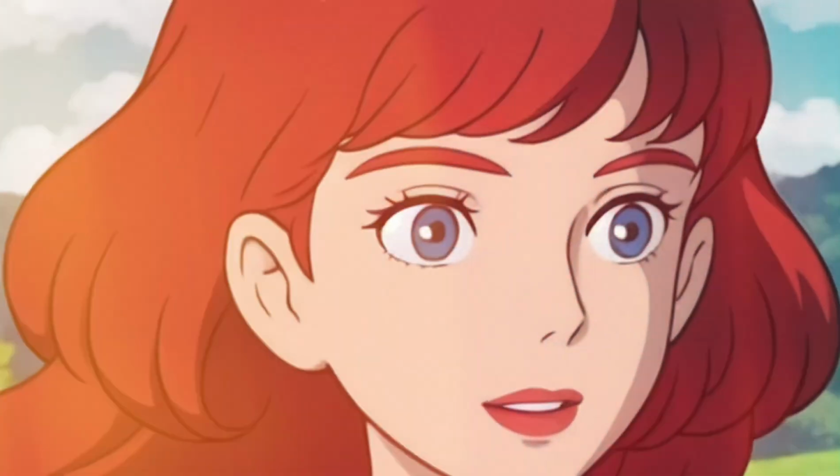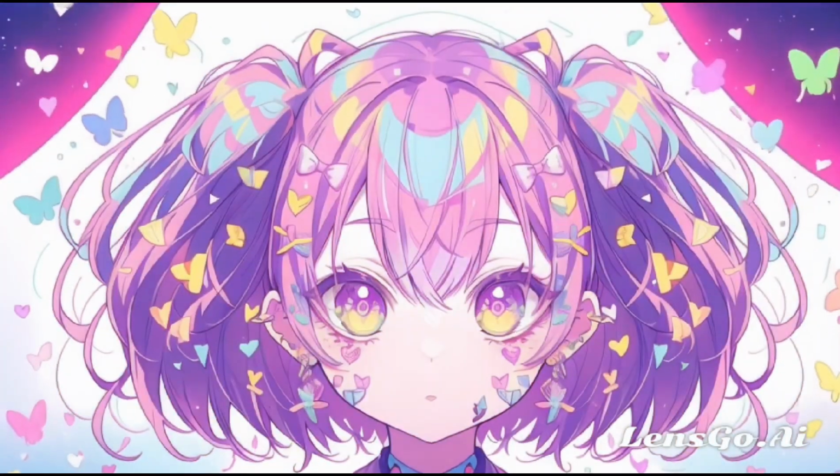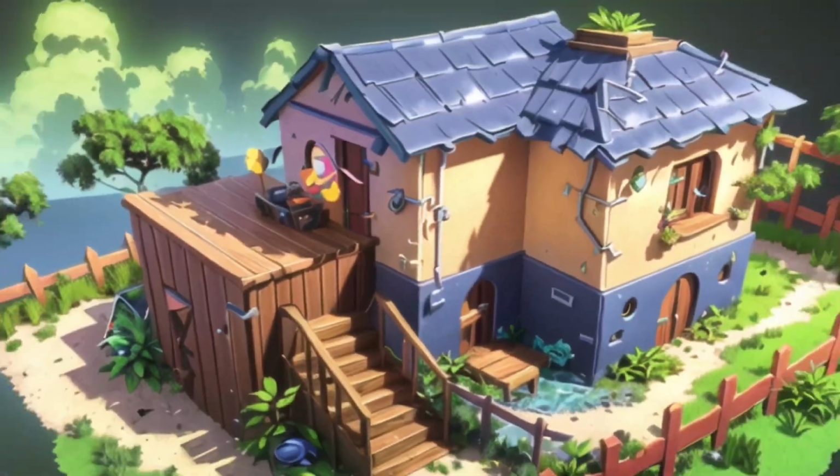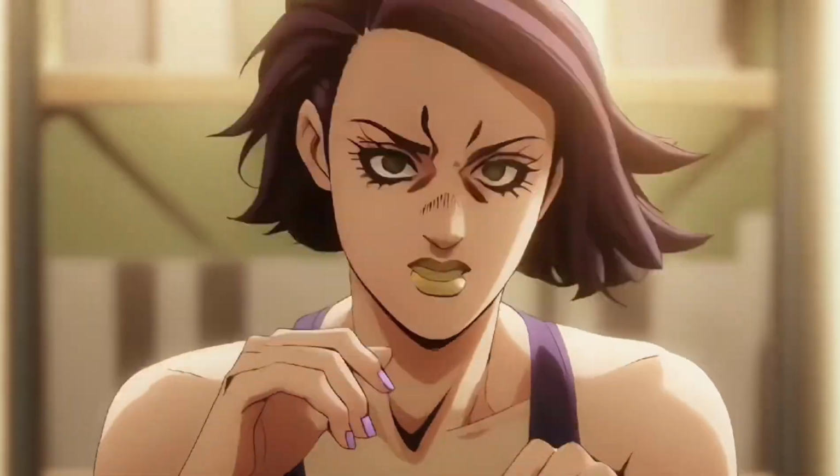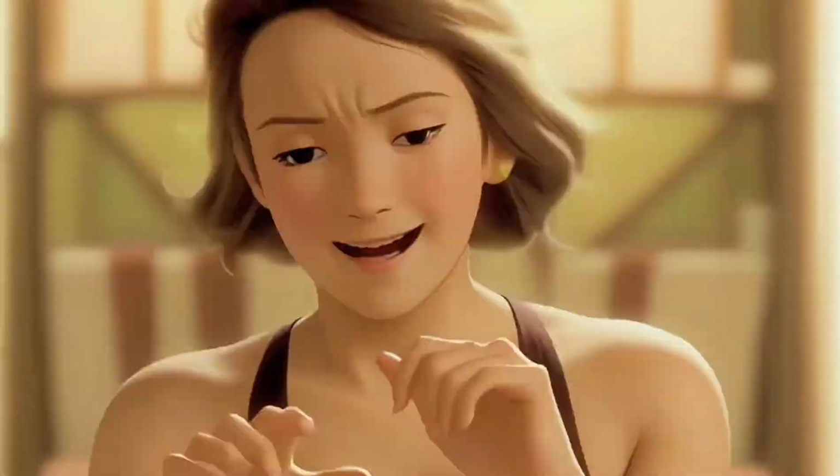Amazing, right? In this video, I'm going to teach you how to create these incredible style morphing videos with a new AI online tool called LensGo. Join me in this simple guide where I will show you exactly how it was done, and also we will have a look into other amazing effects that you will be able to use on your creations.